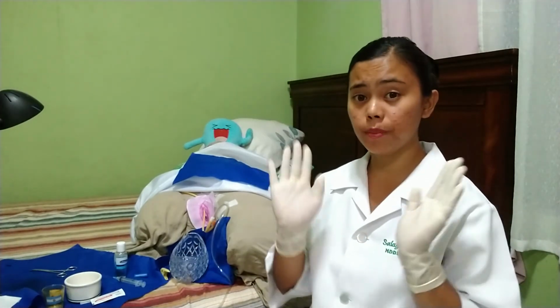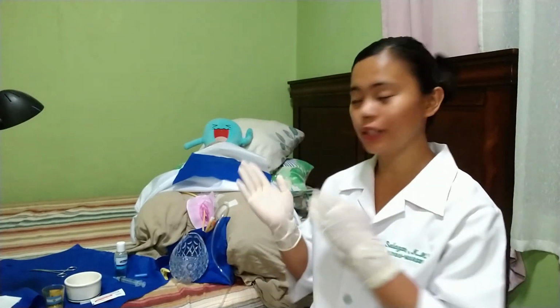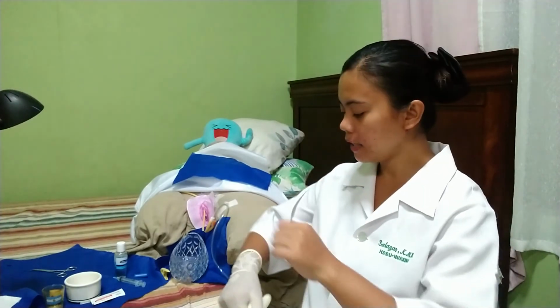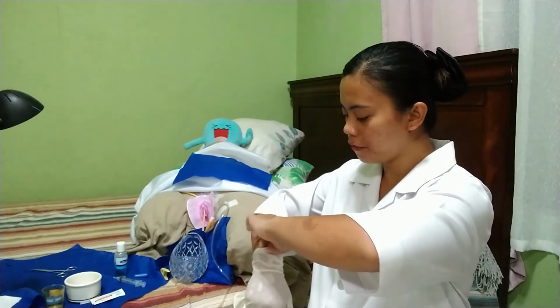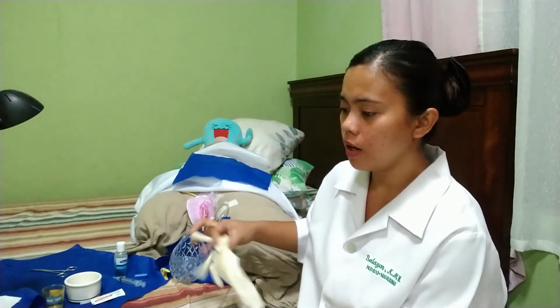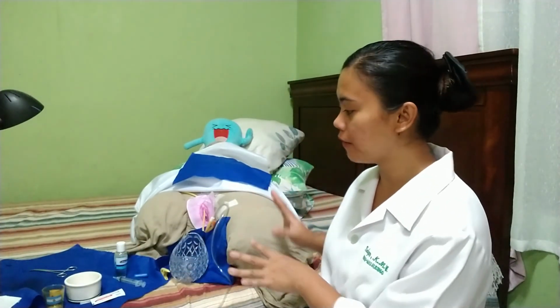The next thing to do is to remove our gloves and put the patient on a comfortable position. That way, we would prevent irritation on the scrotum of our patient if our patient is a male. Next is to remove all the equipment that we have right here, do aftercare, and wash our hands.